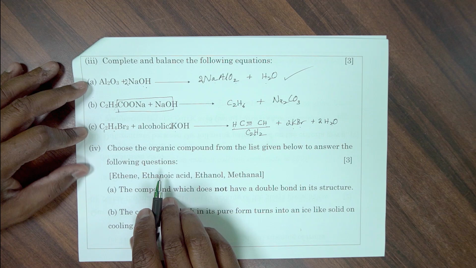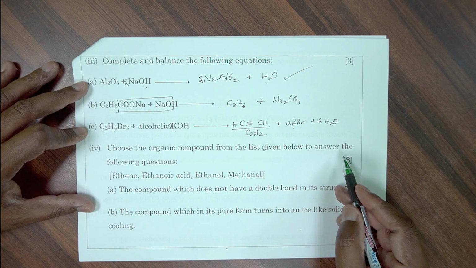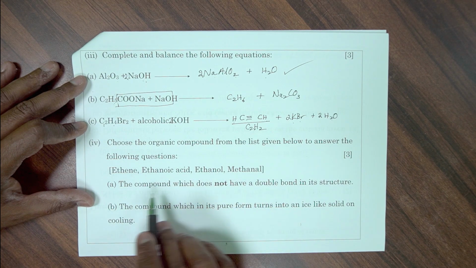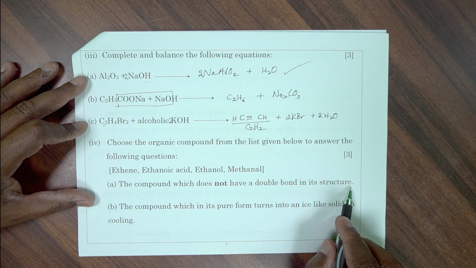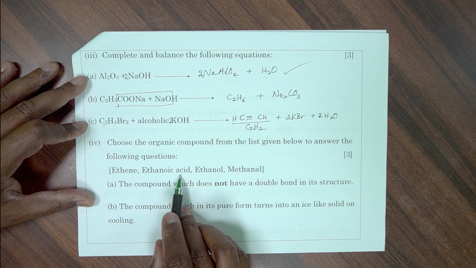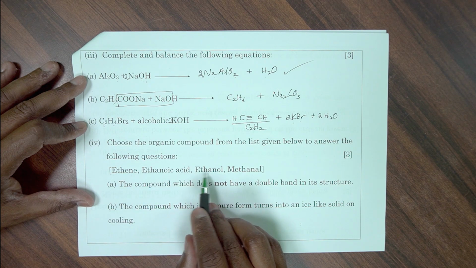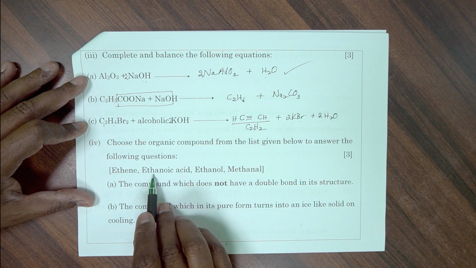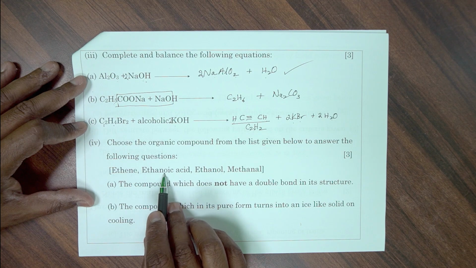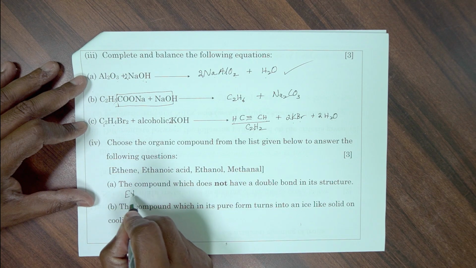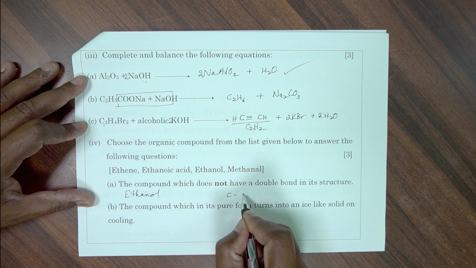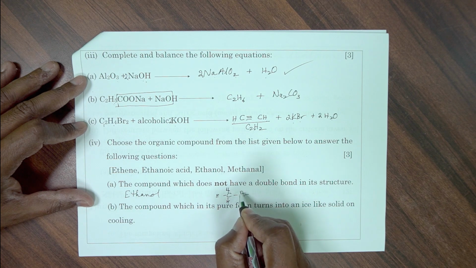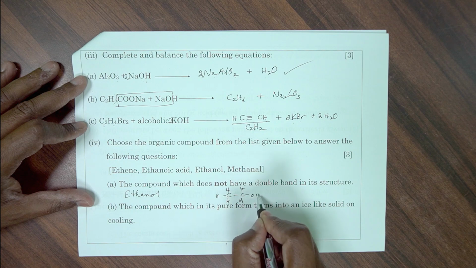Now the fourth part of this question. Choose the organic compounds from the list given below to answer the following questions: ethene, ethanoic acid, ethanol, methanol. The compound which does not have a double bond in its structure. Ethene has a double bond, ethanoic acid has a C double bond O, and ethanol has no double bond at all. Here there is no carbon-carbon double bond, but there is a double bond with oxygen in ethanoic acid. Methanol also has none. So the answer is ethanol. Ethanol is C2H5OH. So this is ethanol, right?